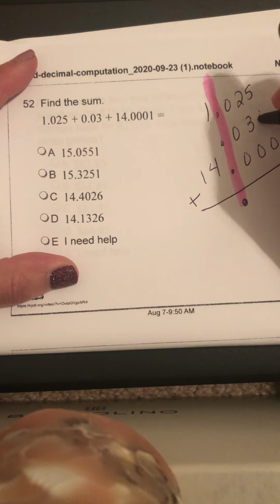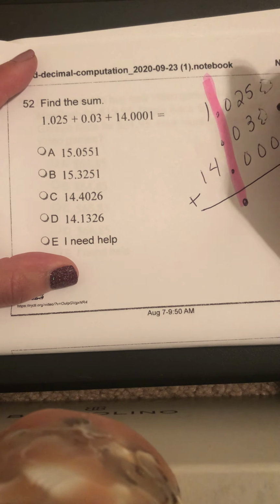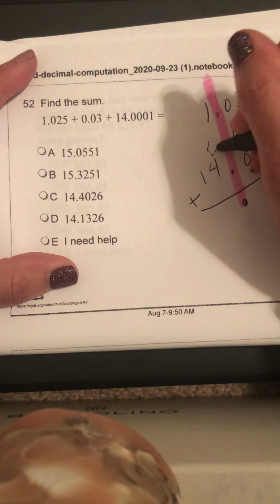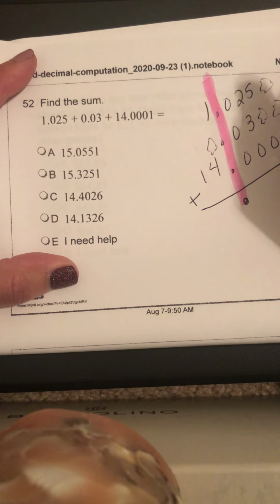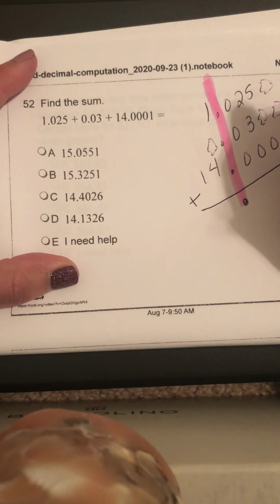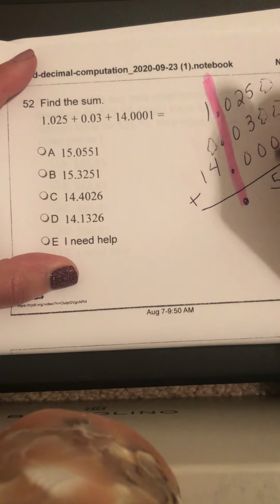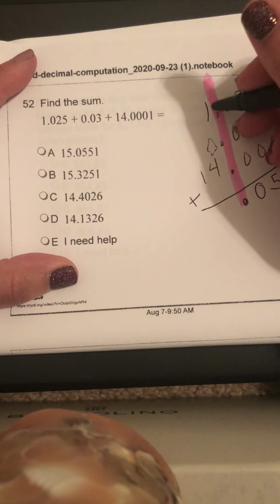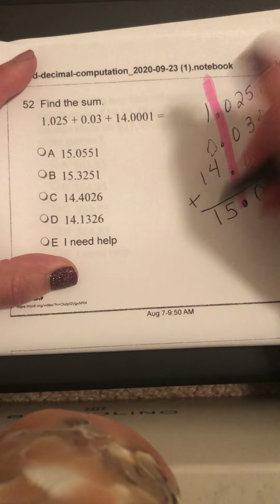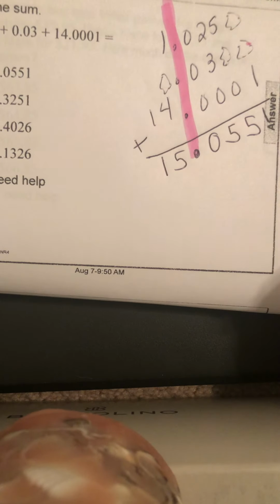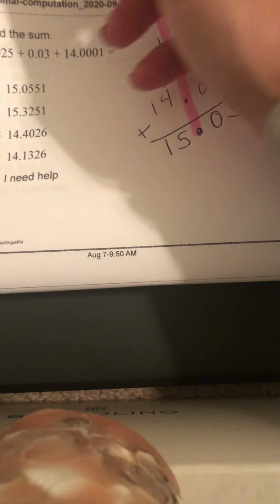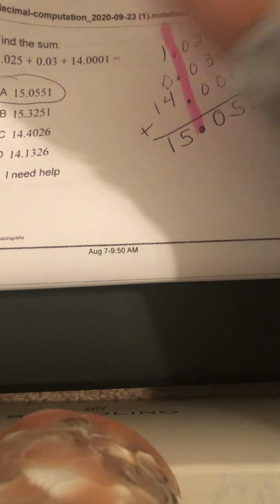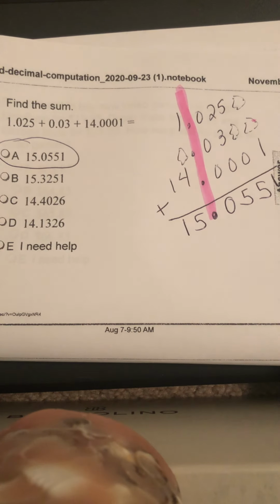I have some empty spaces here, so I'm going to put some zeros, kind of acts as a placeholder. Okay, and now I'm going to add. So I get 1 here, 5 here, 5 here, 0. 1 plus 4 is 5, and then bring down my 1, so I get 15.0551, and that is choice A. Again, you're lining up your decimal point.